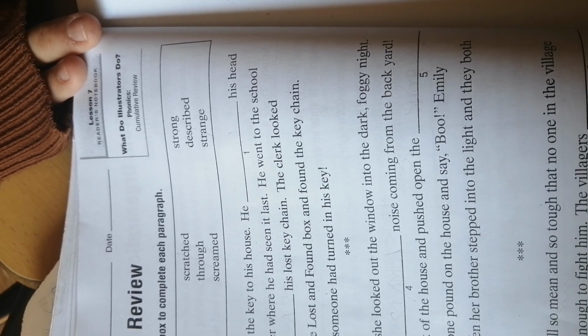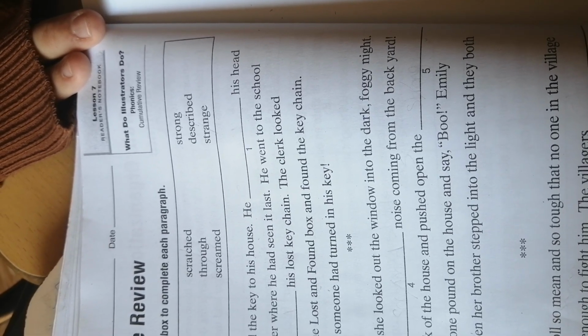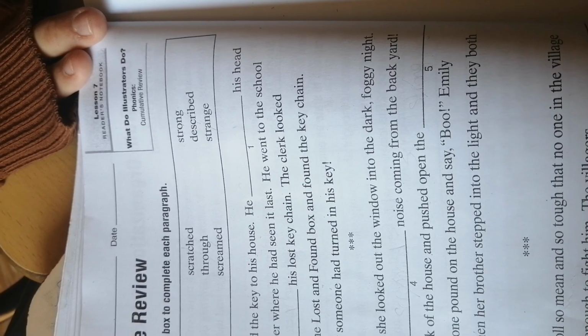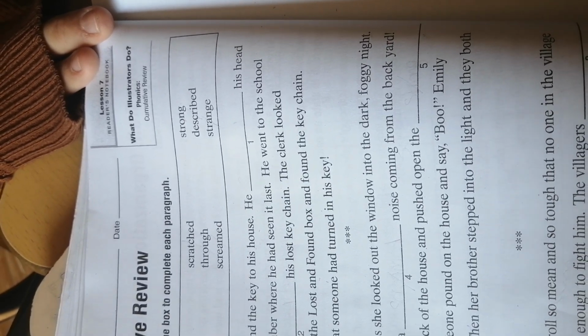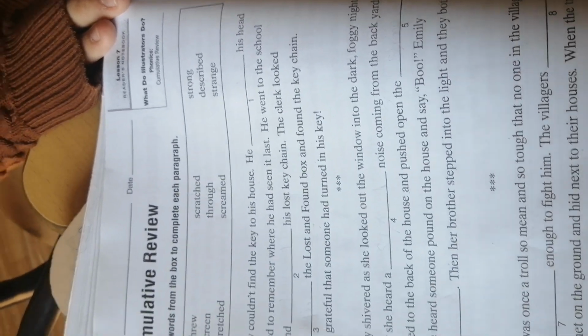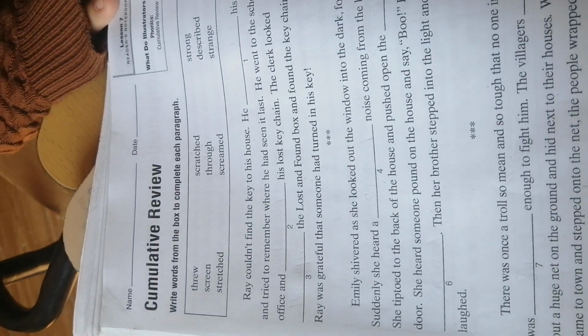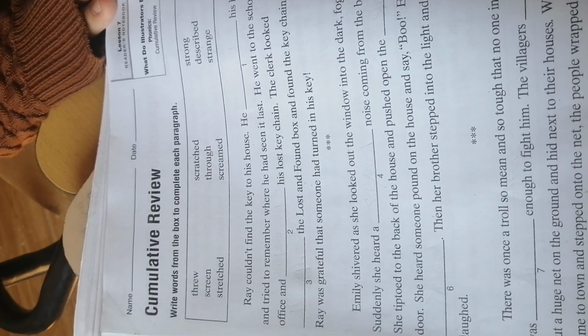Strange means something weird, something that you're not familiar with, something that you cannot understand and you find it complicated for you to get. So these are the 9 words that we have, and we're going to answer each one of them during this text.